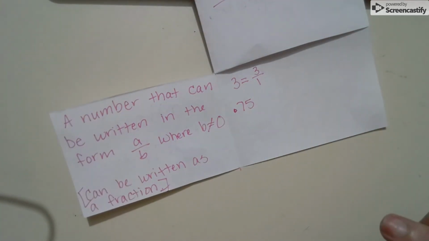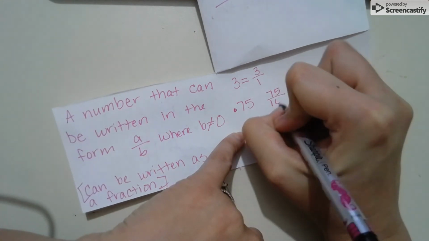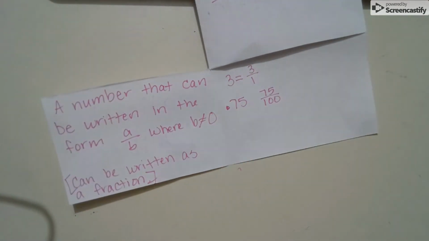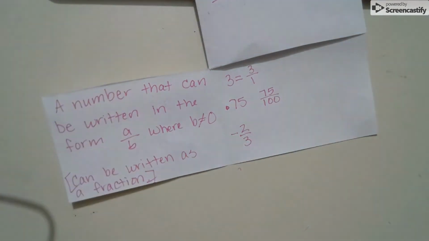So it can't be an integer, but it can be written as a fraction because it can be 75 over 100 because that 5 is in the hundredths place. Okay. And then the last one, like -2/3, that's already written as a fraction. So again, all of those can be written as a fraction.